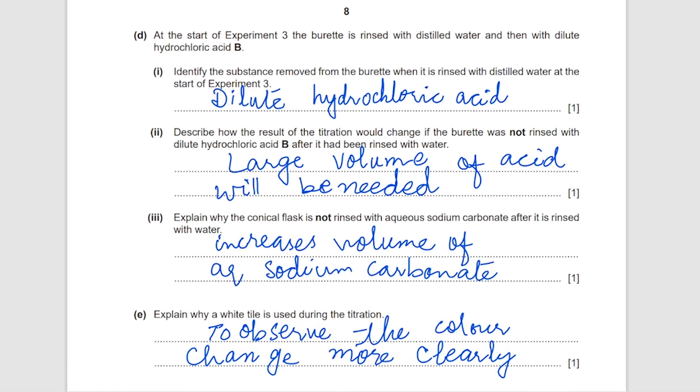In the D part, now come towards experiment 3. At the start of experiment 3, the burette is rinsed with distilled water and then with dilute hydrochloric acid B. Identify the substance removed from the burette when it is rinsed with distilled water at the start of experiment 3. Definitely, the remaining dilute hydrochloric acid is going to be removed from the burette. So it will be the dilute hydrochloric acid.